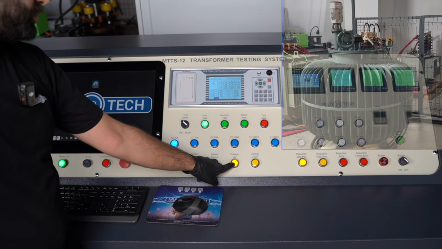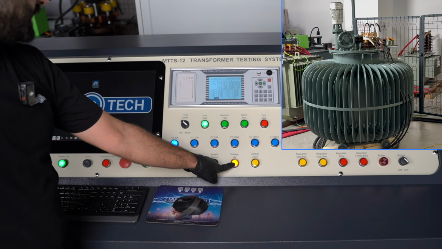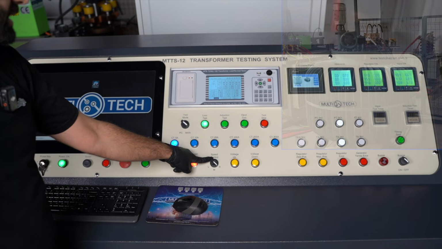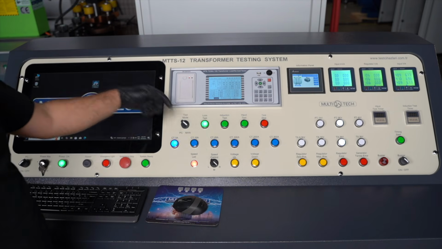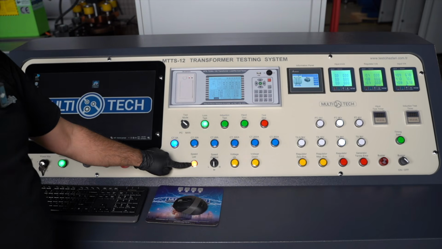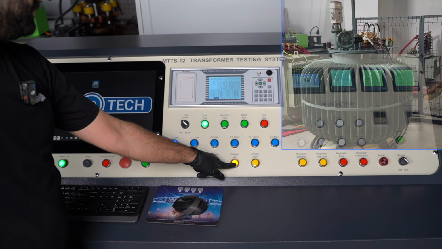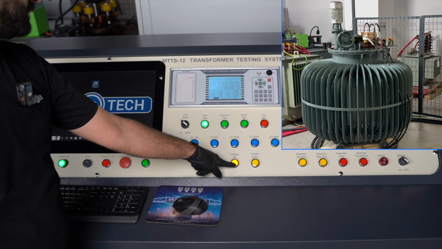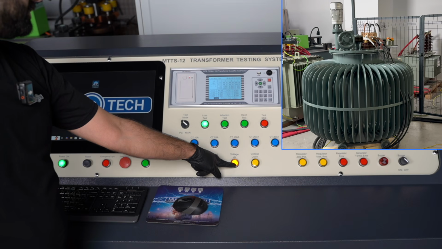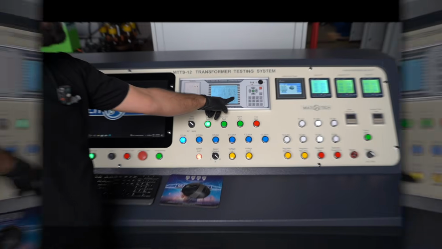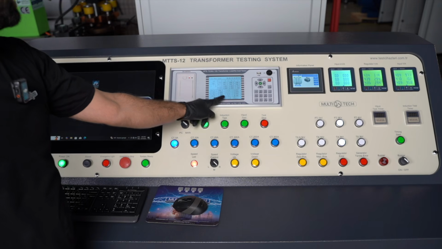Here we increase the voltage using the voltage up button. We can also adjust the speed of the motor on the variac using speed control. I increase the voltage until the tested transformer reaches its primary rated current. When the desired current is reached, we can see the loss value.